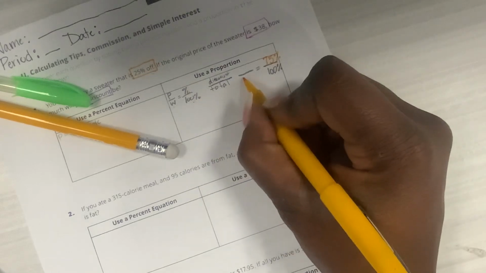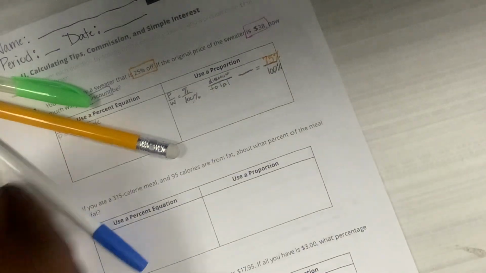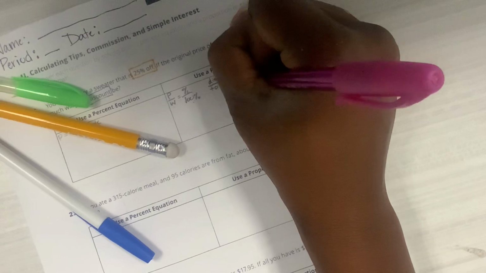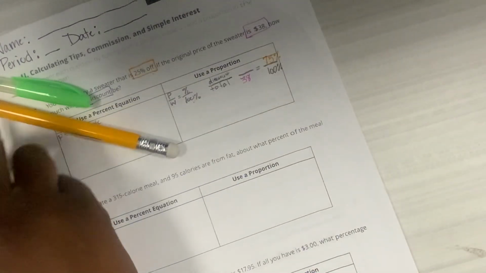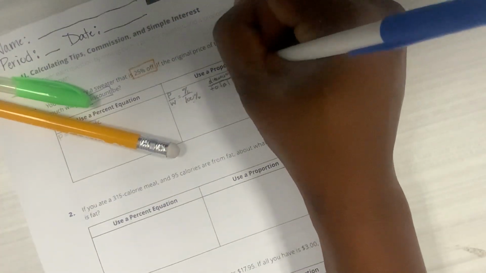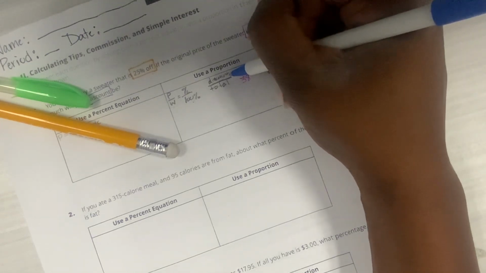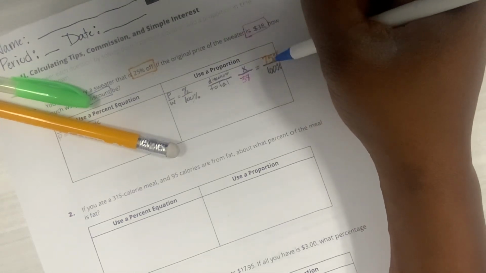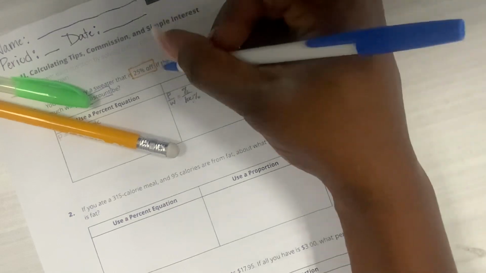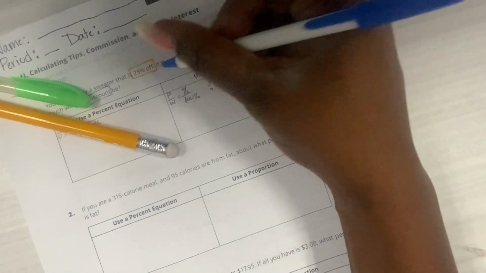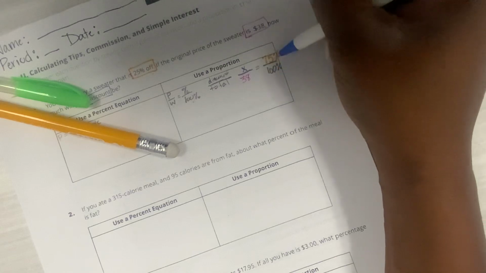I also know the total cost of the sweater, which is $38. But what I don't know is the actual cost of the discount. I know the percentage of the discount. I'm paying 75% of the total cost because it's 25% off, and 25 from 100 is 75.